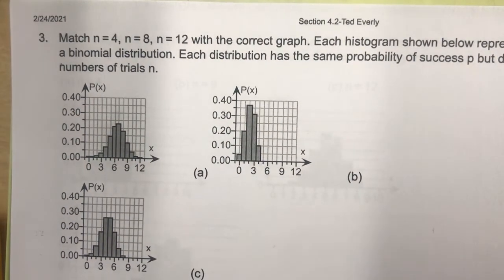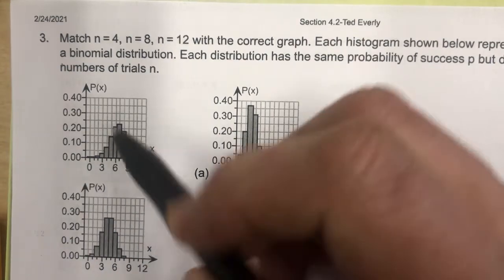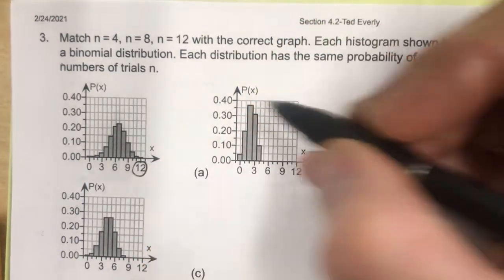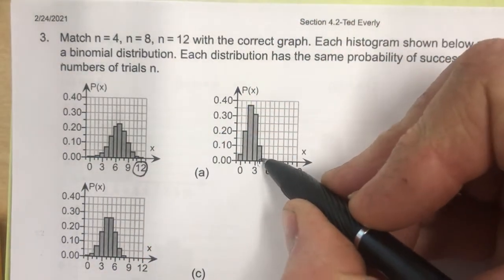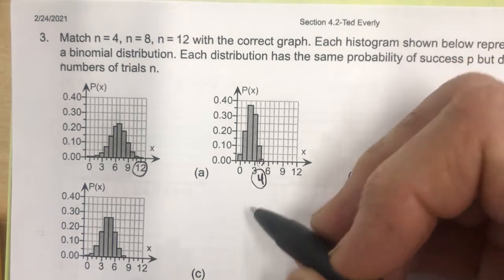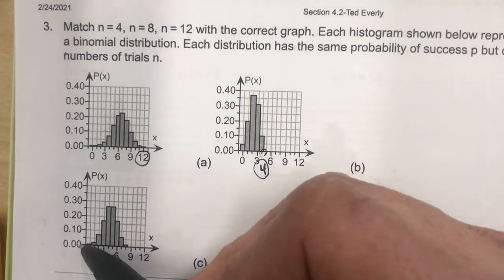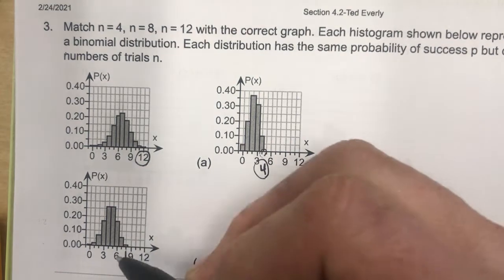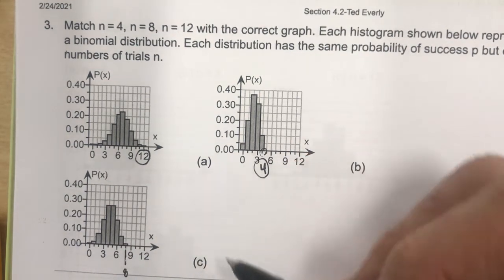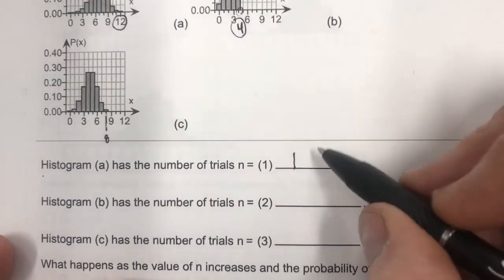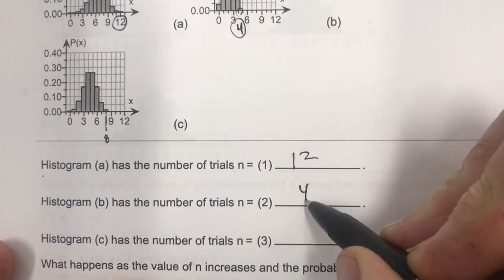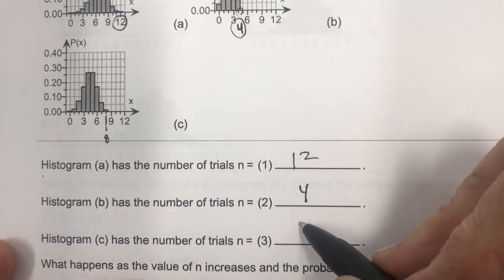Okay, look here. This goes from 0 to 12. So right here, n is 12. But on this one, this just goes to 4. So n is 4 here. Whereas this one goes from 0 to 8. So the first one's 12, the second one was 4, the third one was 8.